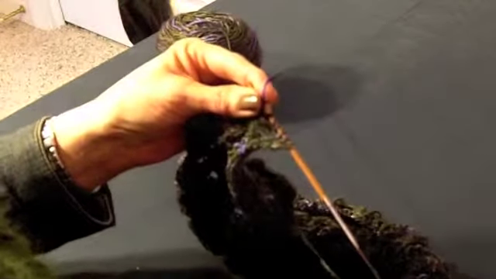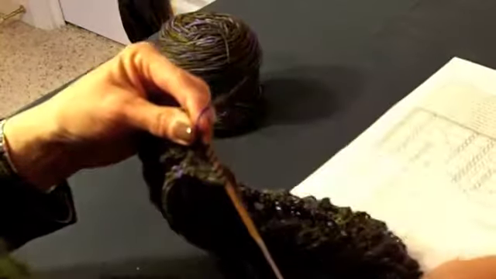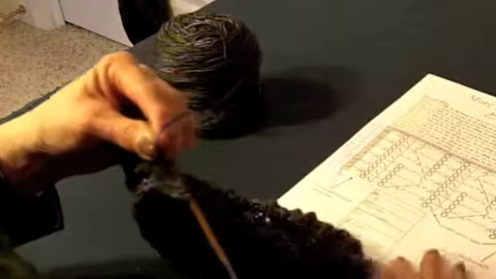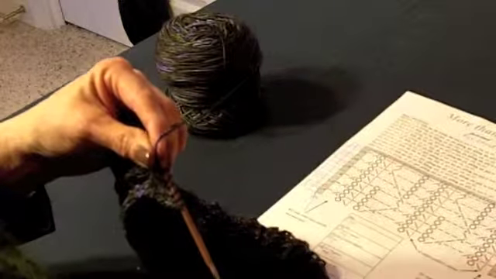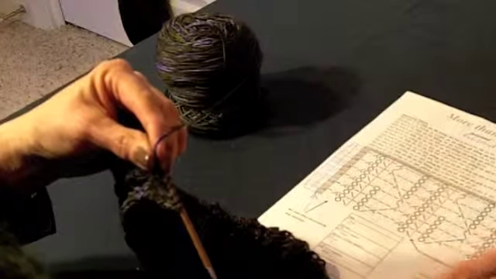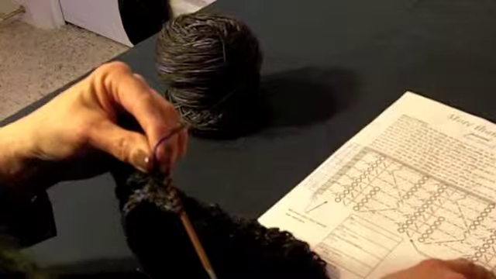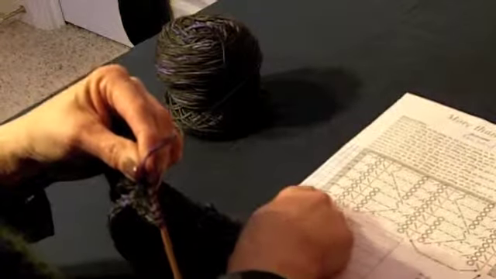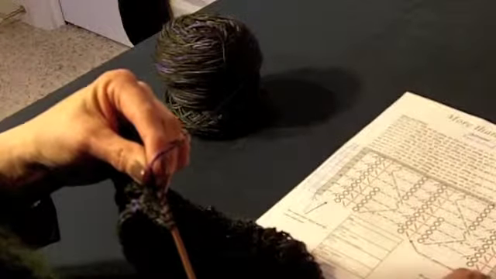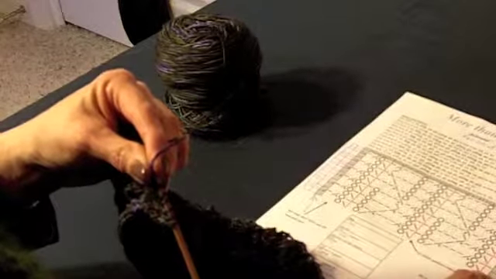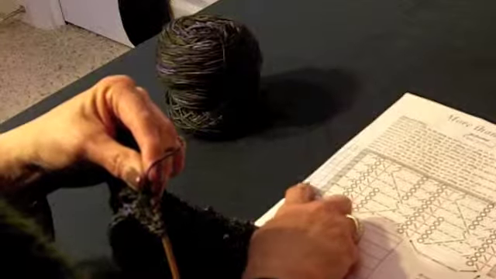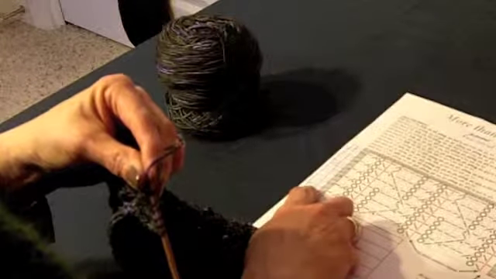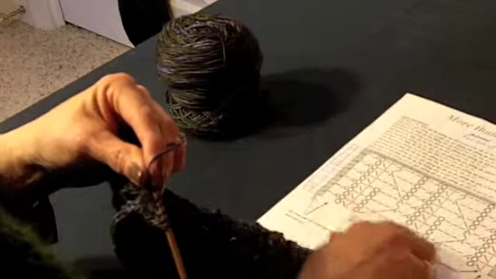I need to get my chart a little closer. And actually, I'm going to show this to you. Hopefully you can see that whole chart. On a lace chart, the right side rows, unless you're told otherwise in the pattern, are read from right to left. And all of my right side rows are odd numbers in the pattern. Then the wrong side rows are even numbers and are read from left to right.